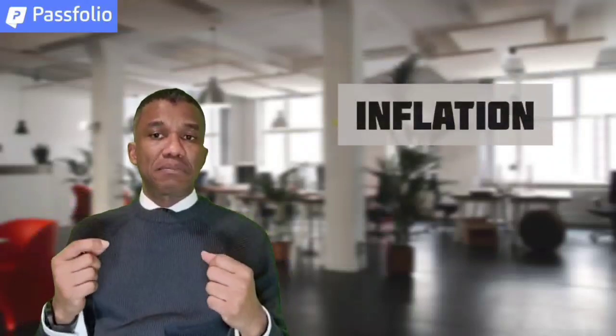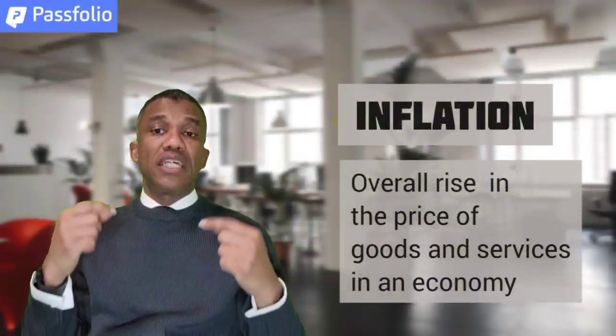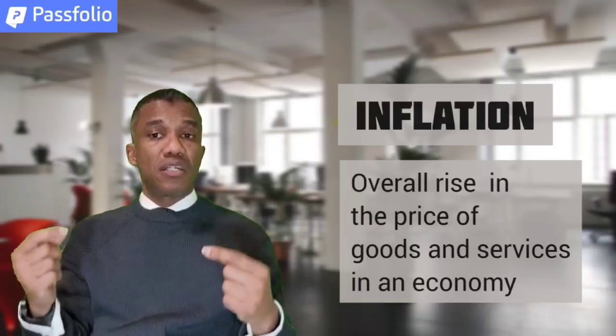So let's talk about inflation. Inflation is very, very hard to really define, but generally it's accepted as an overall rise in the price of goods and services in the economy. So inflation makes prices go up.